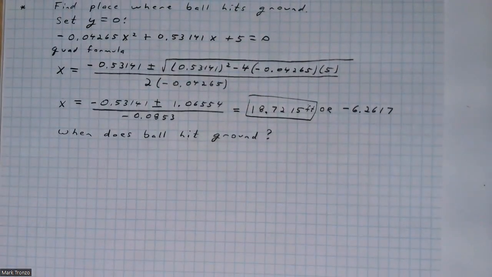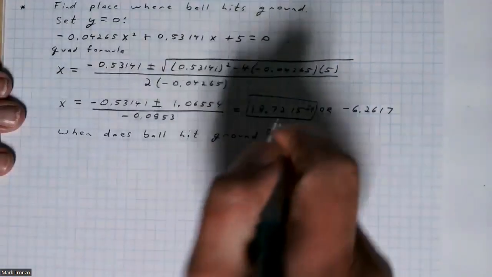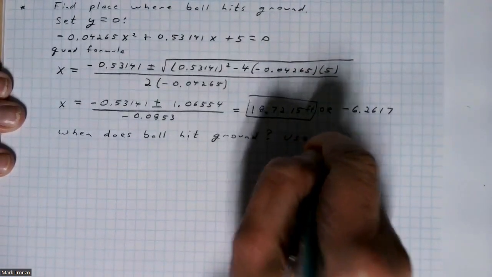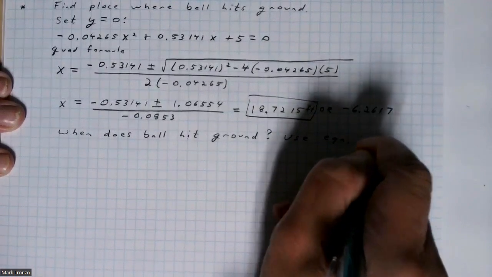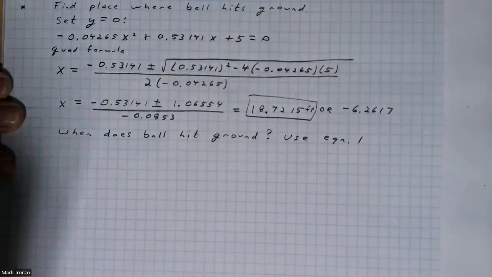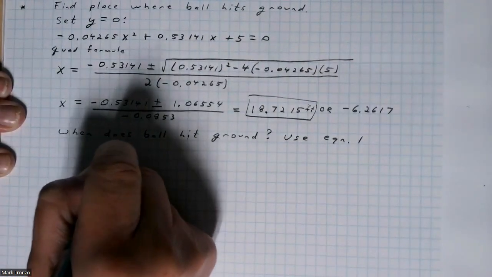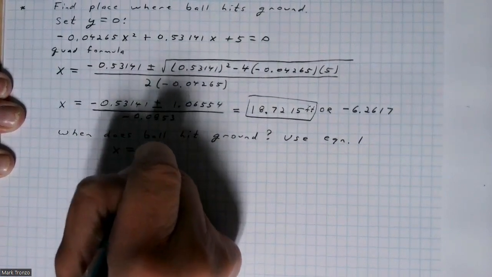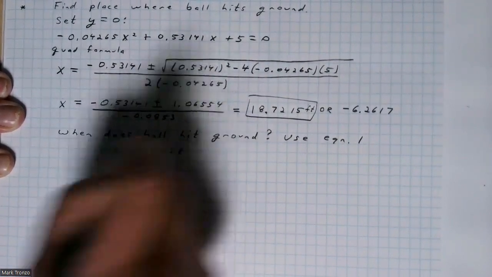And so probably the easiest thing to do, we could go back and use equation 1. Because there we had x equal to 19.42 t.